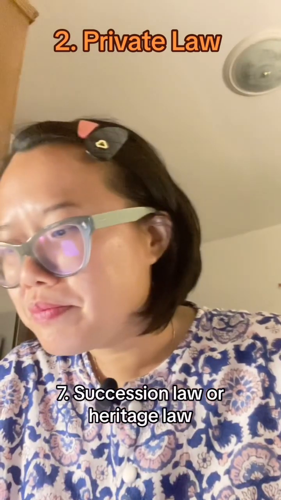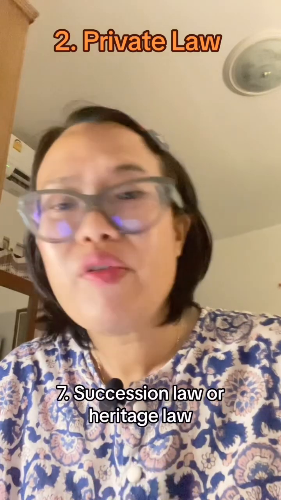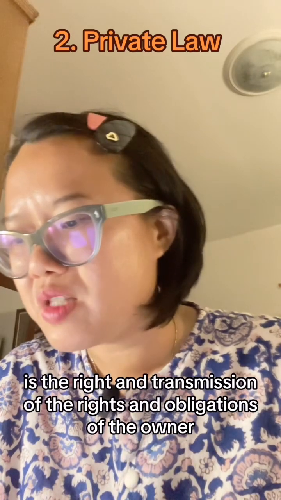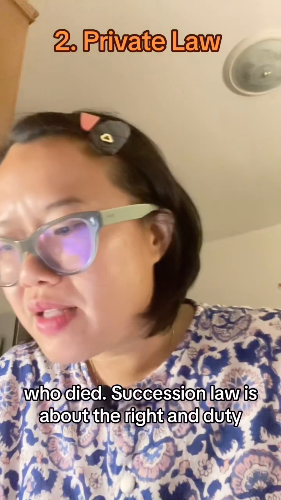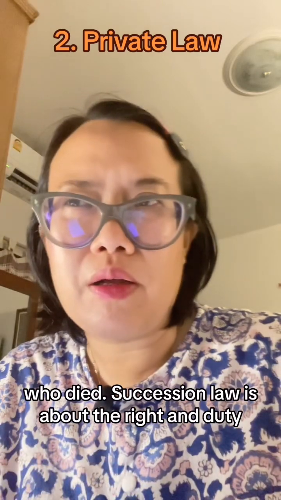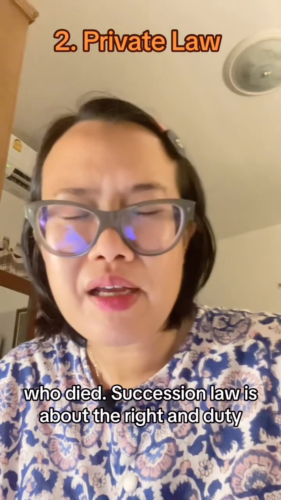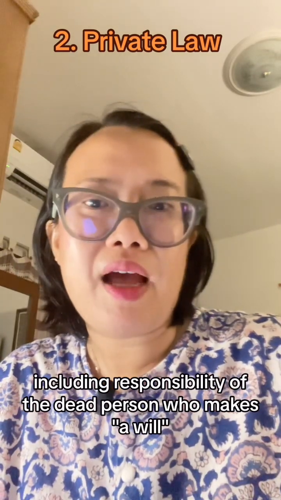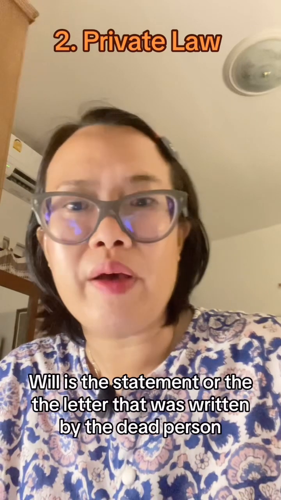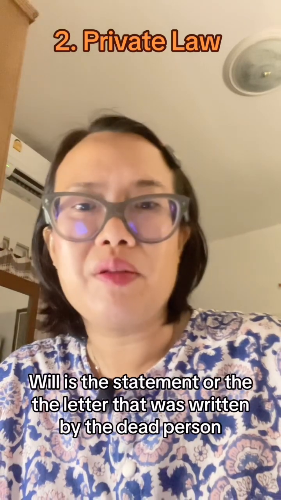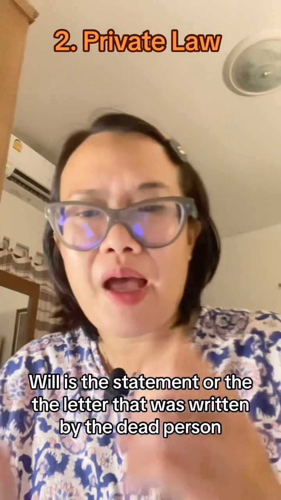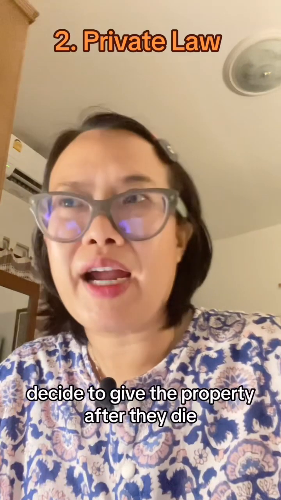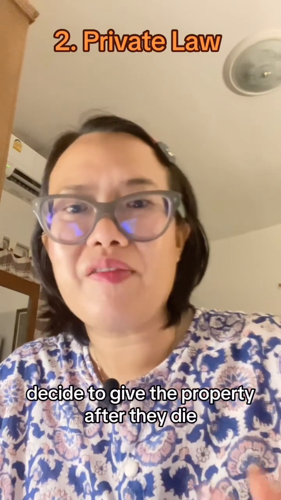Seventh, succession law, or heritage law, is the right and transmission of the rights and obligations of the owner who died. Succession law is about the rights and duties, including responsibility, of the dead person. Make a will, W-I-L-L, will: the statement or the letter written by the dead person deciding to give that property after they die.